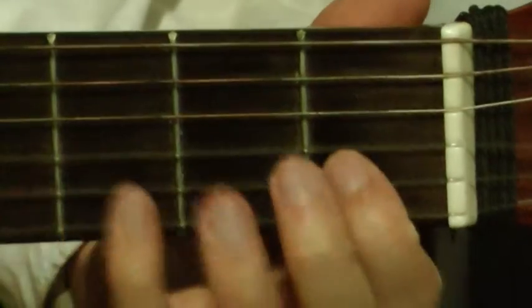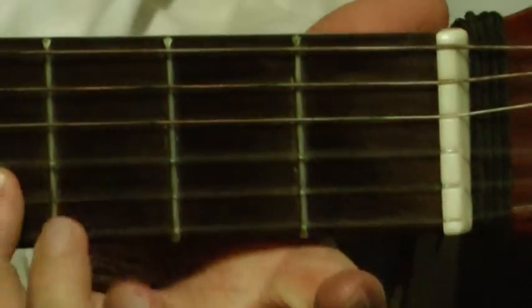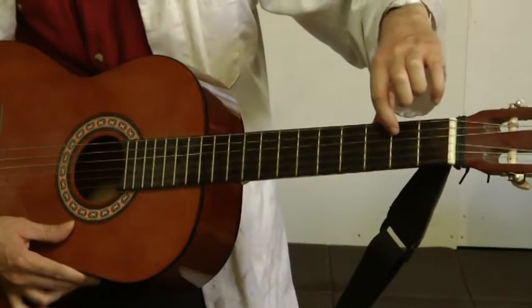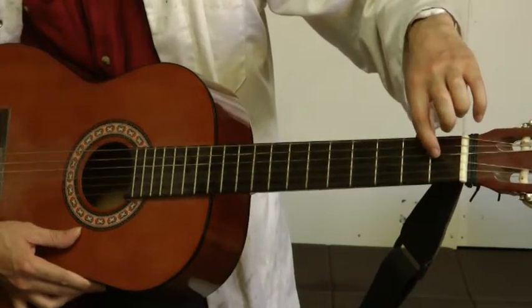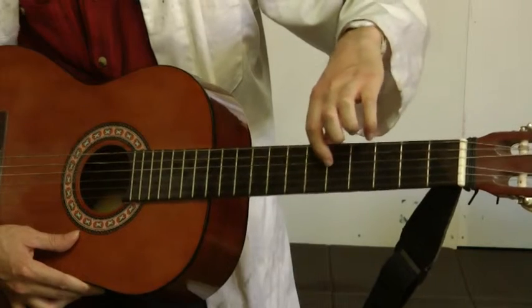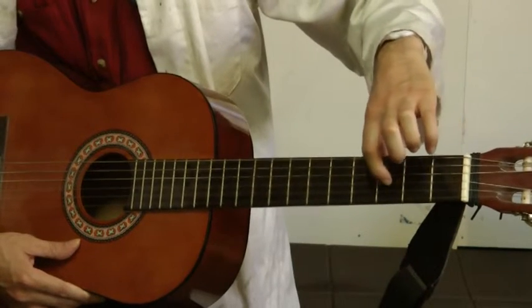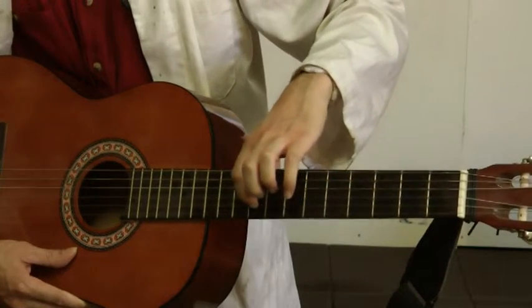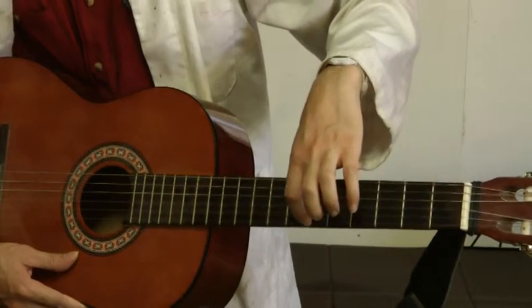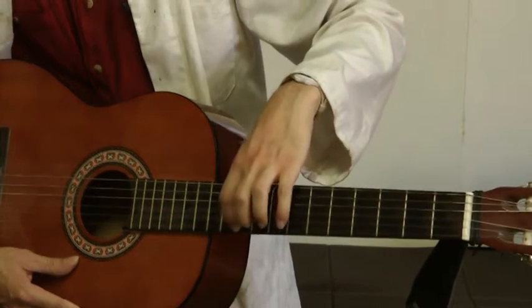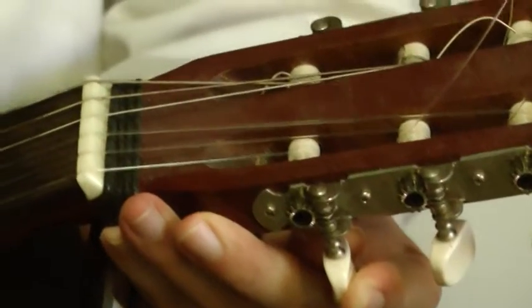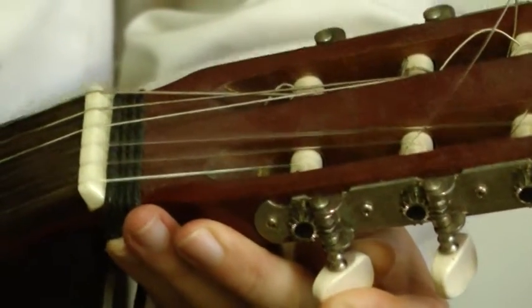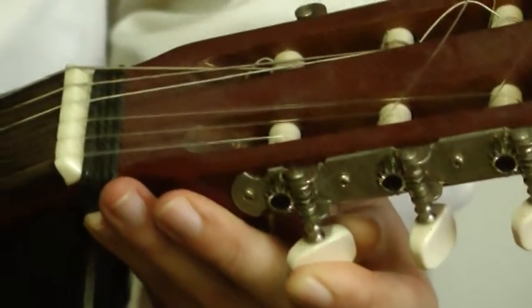The strings are typically tuned to the frequencies E2, 82.407 Hz, A2, 110 Hz, D3, 146.83 Hz, G3, 196 Hz, B3, 246.94 Hz, and E4, 329.63 Hz.